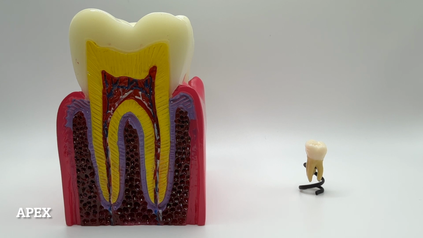This is where the nerve and the blood supply enter and leave through the opening at the tip of the apex. So you can see at the very bottom, apex, at the bottom. So tip of the root or apex.